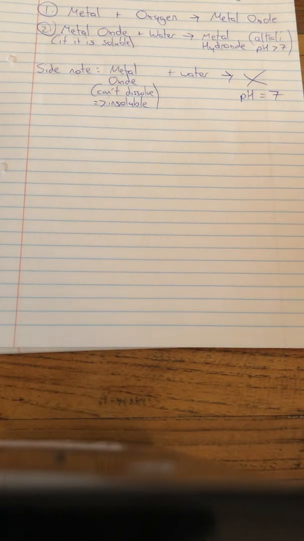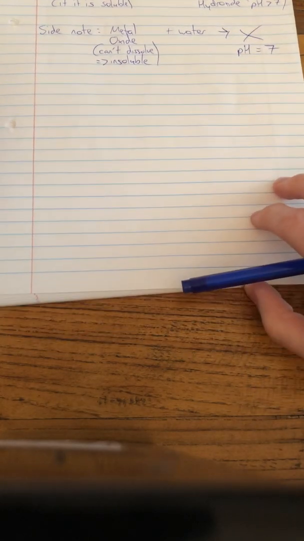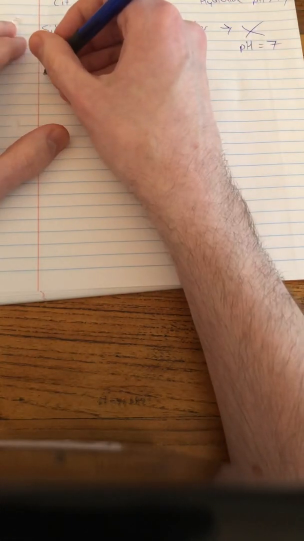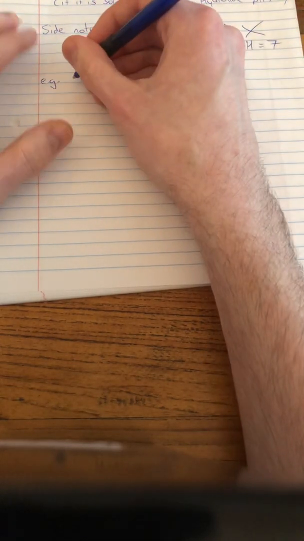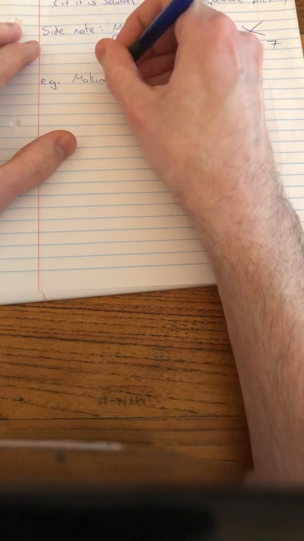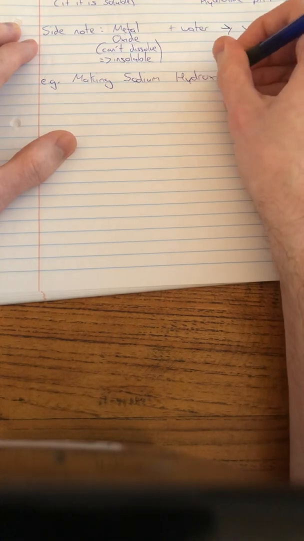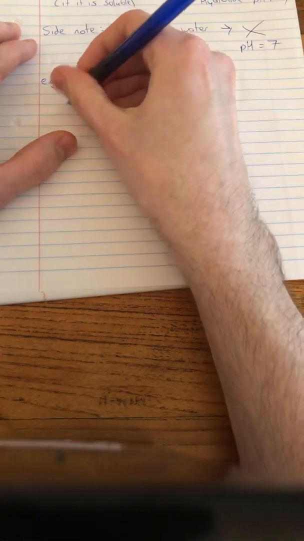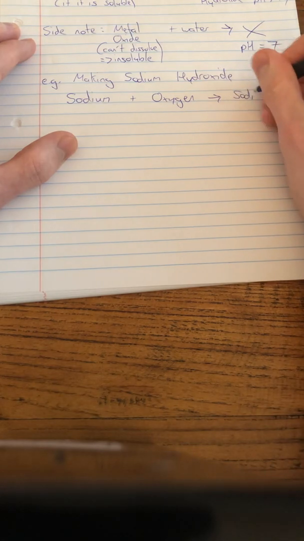And that leads us on to, wait there, I'll do a wee example. Making sodium hydroxide. So what we do is we take sodium, because that's the metal, and we burn it and we get sodium oxide.